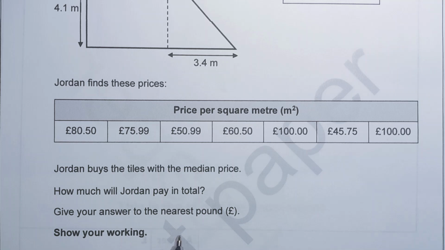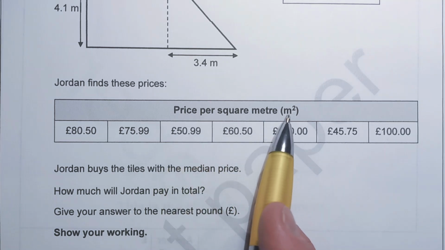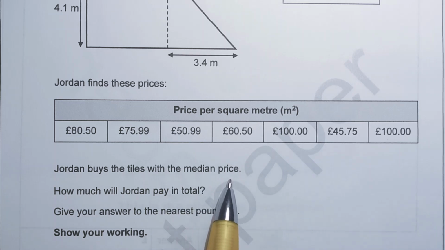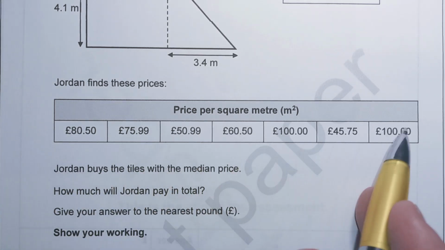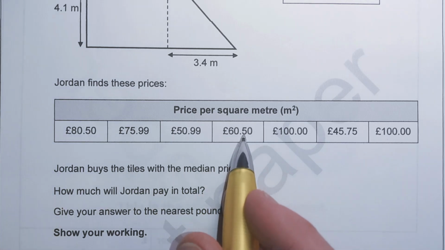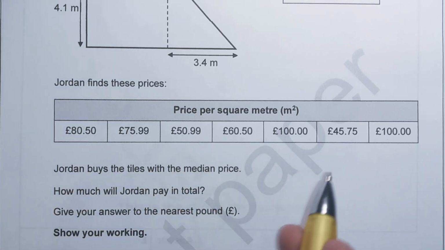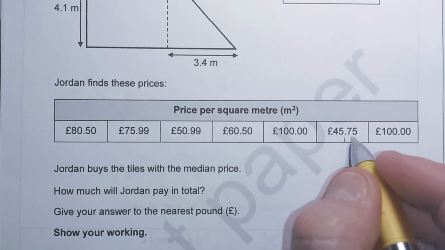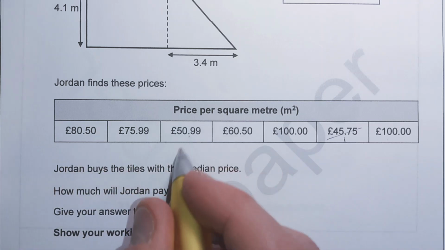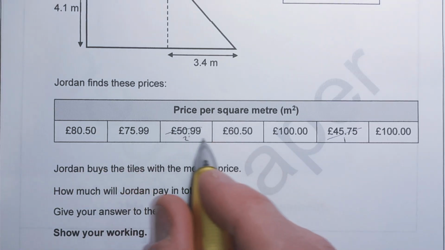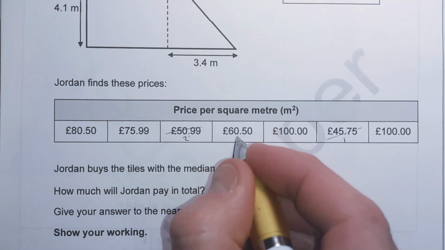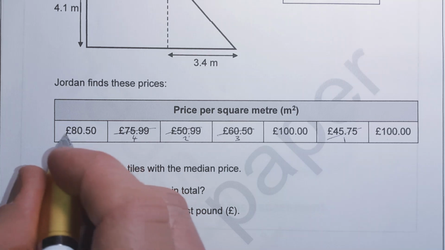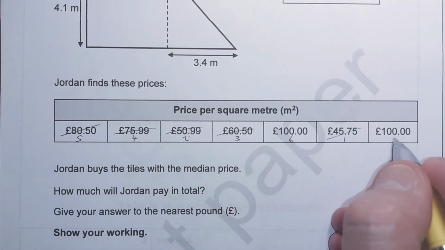Right, so we've got to do two things. We're going to have to work out the area and then multiply it by the price. But for the price, they said it's the median price, so we want the one that's in the middle. Now, these prices aren't sorted yet, so we can't just say that's in the middle. We've got to rank them from smallest to largest first. So what's the smallest? That's the smallest one. Then the next cheapest would be this one, 2. Then 60, this would be third cheapest. Then 75, then 80, and then the two 100s.